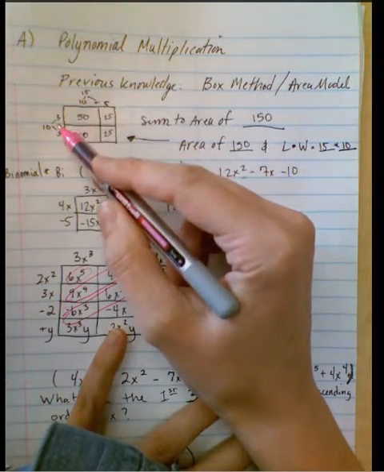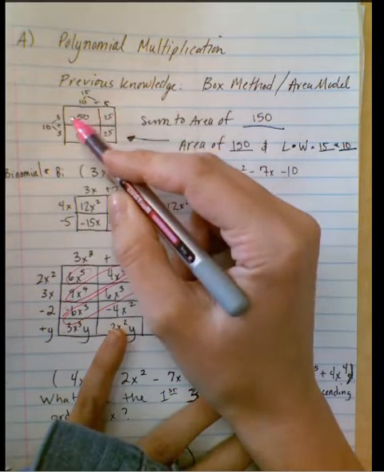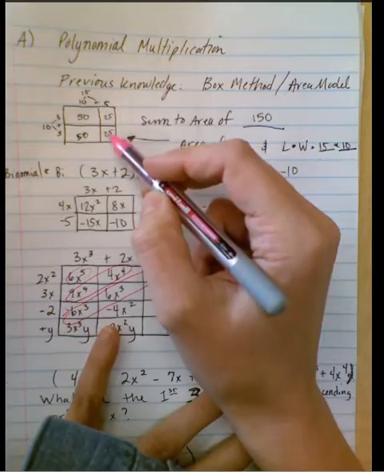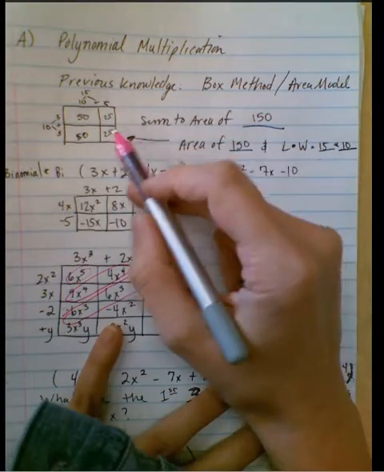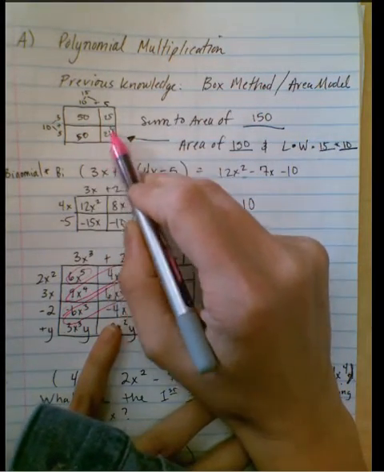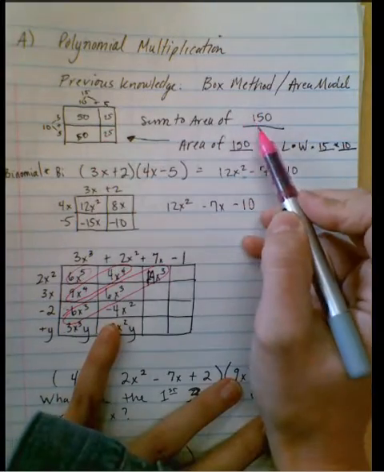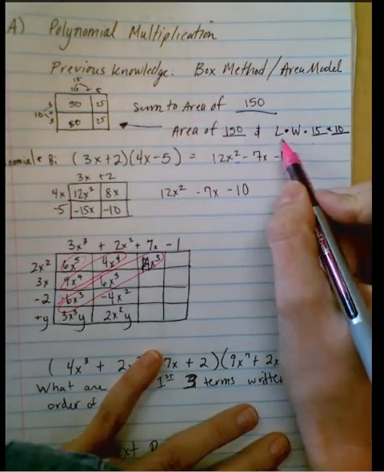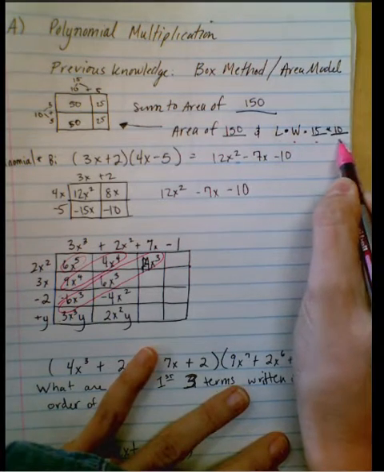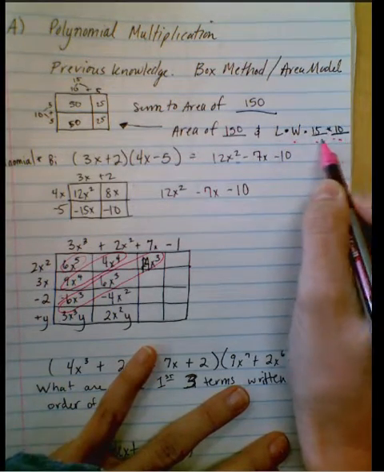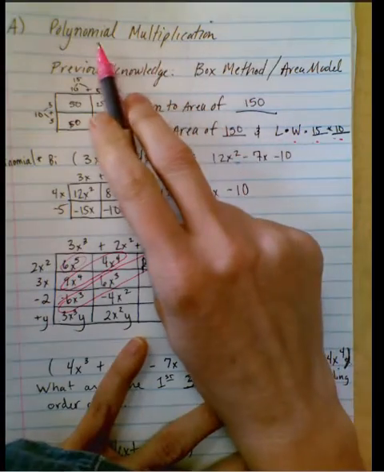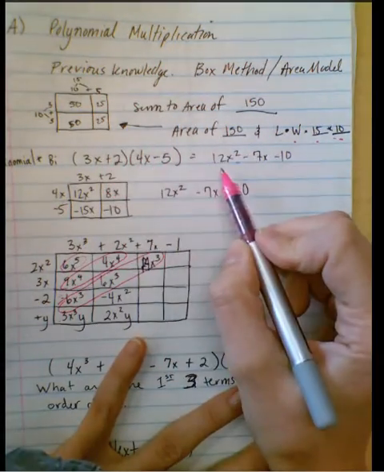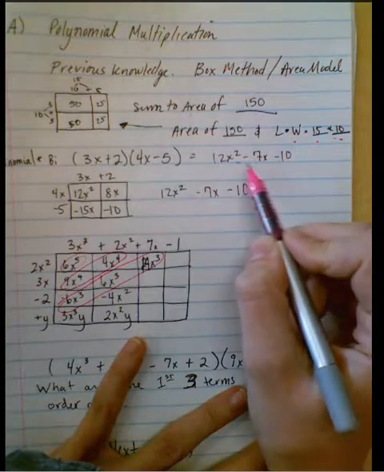So 15 times 10 can be looked at as 10 plus 5 times 5 plus 5, giving us 50, 50, 25, and 25. So you can talk about area in terms of the sum of the parts, 150, but you can also talk about area in terms of length times width, 10 times 15. So that's kind of a way I like to think about multiplication of polynomials, that you can think about it as length times width or as the sum of the area.